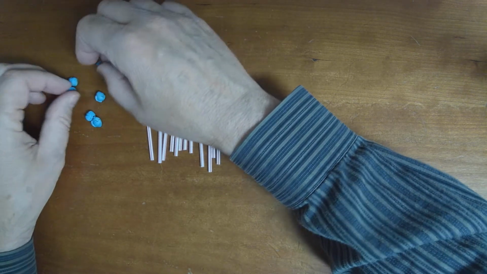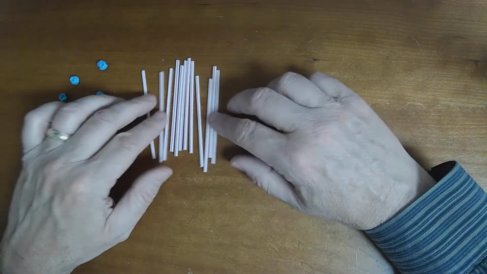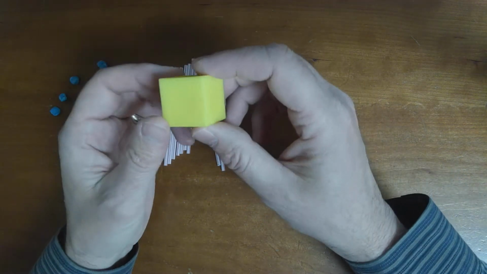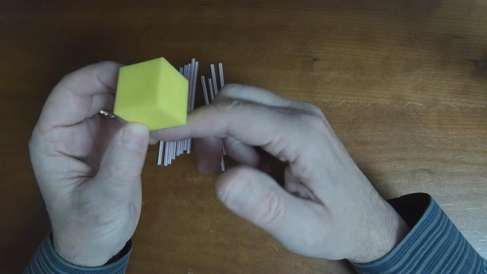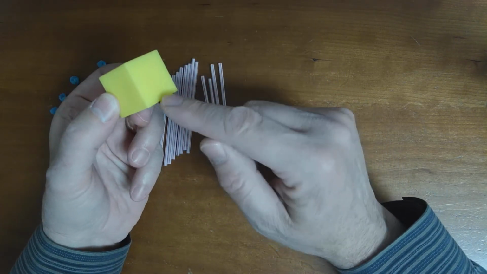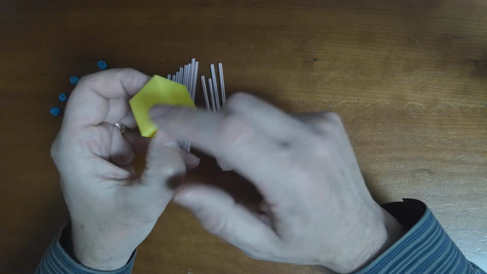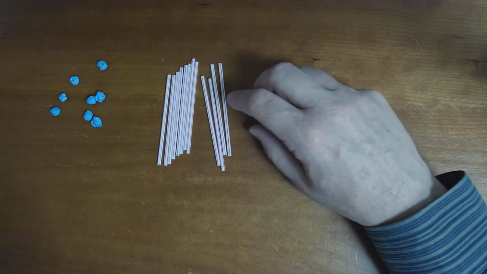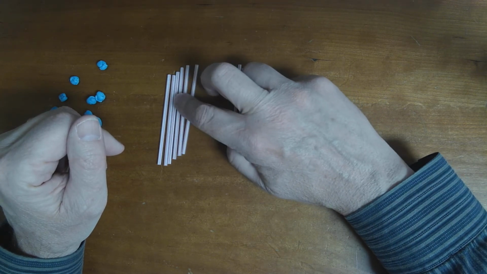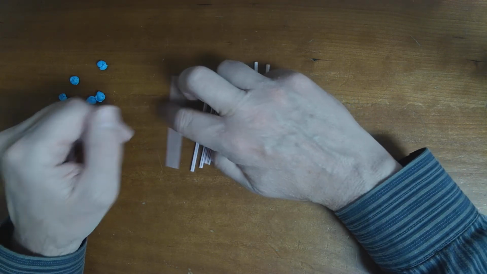So, question is, how many of these straws am I going to need? Well, if I were to count the edges all the way around here, I would count 1, 2, 3, 4, 5, 6, 7, 8, 9, 10, 11, 12. So I've got 12.